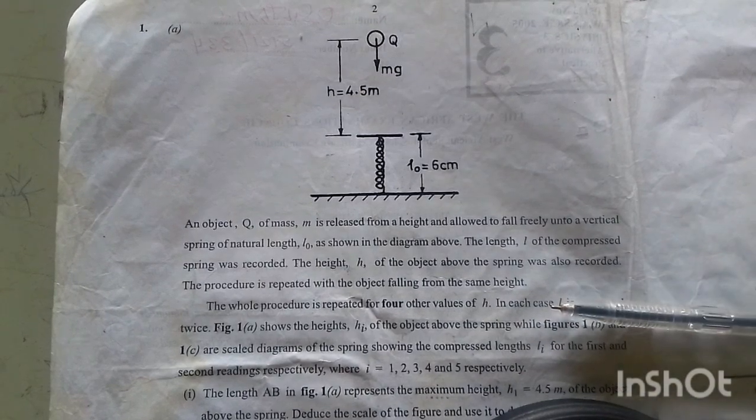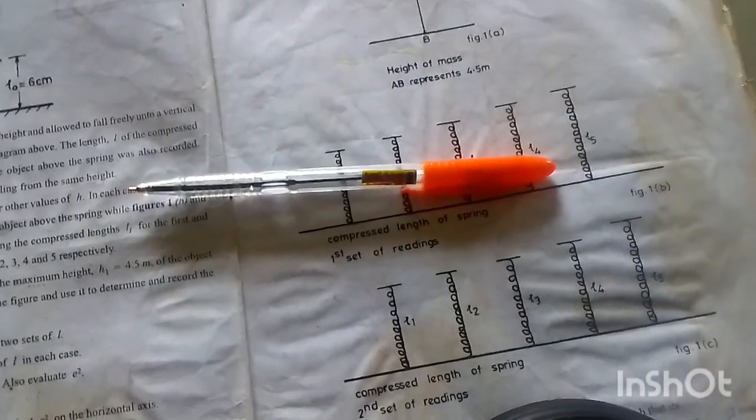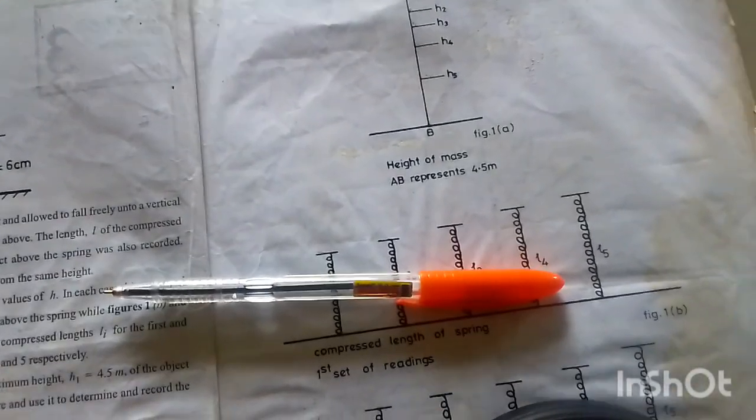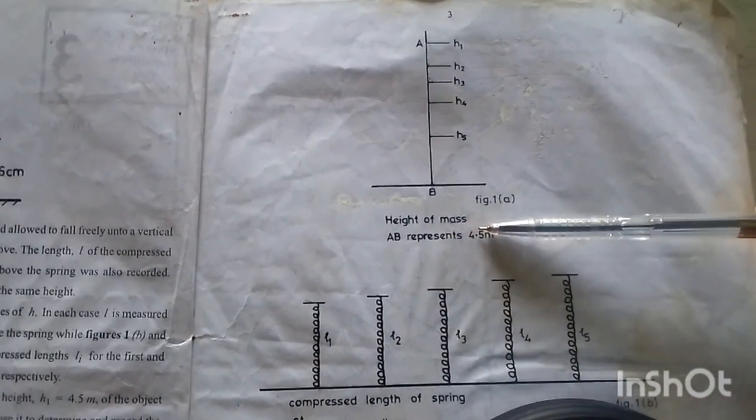Now this is the length, and of course this is figure 1. We have from A to B as our H, figure 1A. This is the height of the mass.